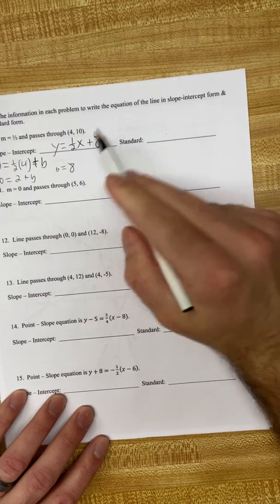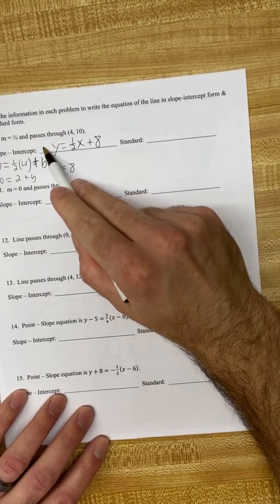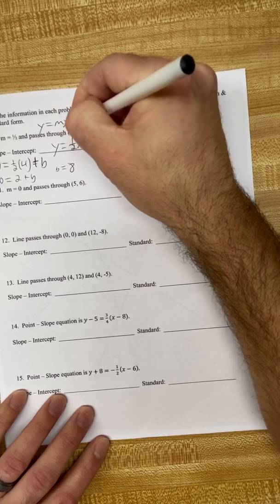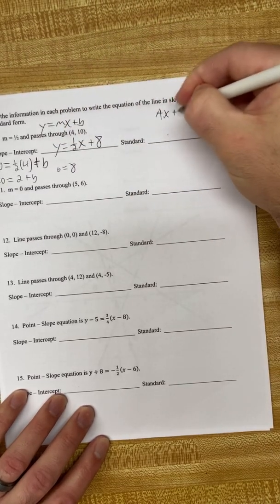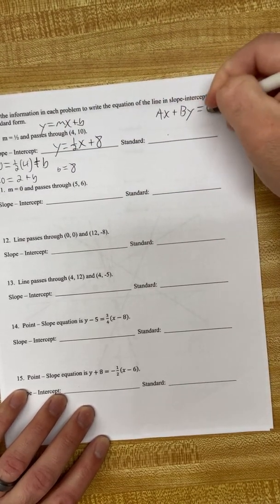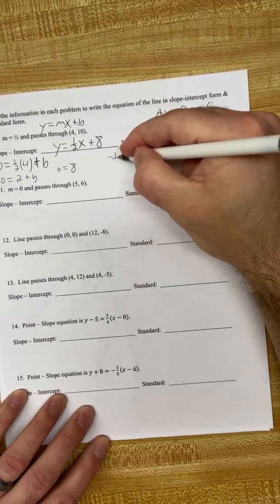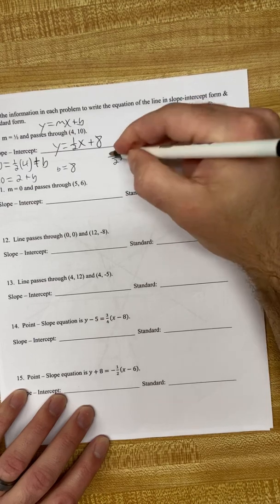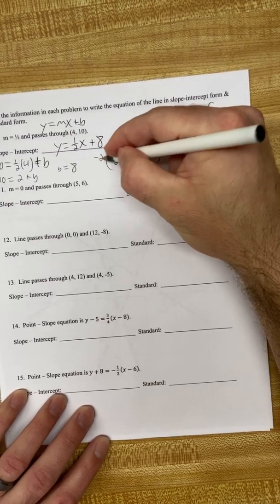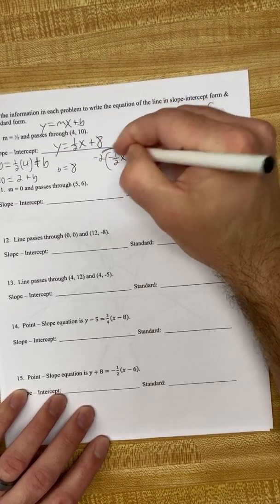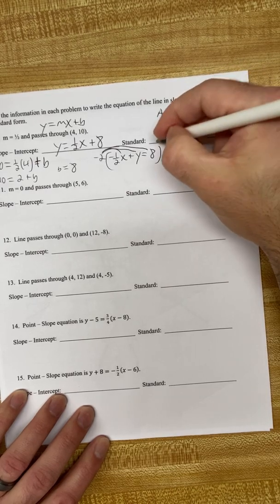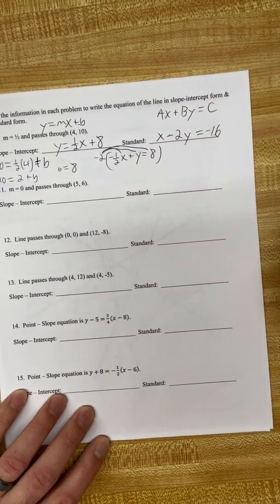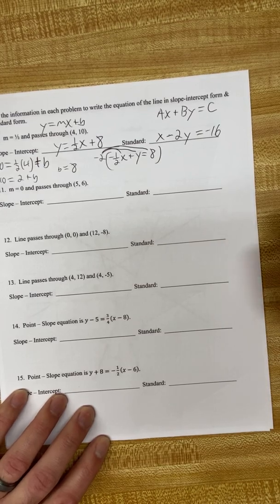Now, to get this to standard form, we've got to get the 1/2 x over there. Again, slope-intercept is y equals mx plus b. Standard is ax plus by equals c. So that's going to be negative 1/2 x plus y equals 8. I want to get rid of the negative, and I want to get rid of that denominator of 2. So everything's going to get multiplied by negative 2. So I get x minus 2y equals negative 16 as my standard form.